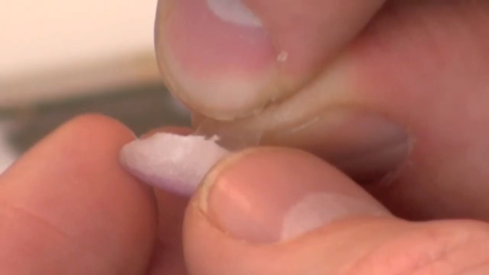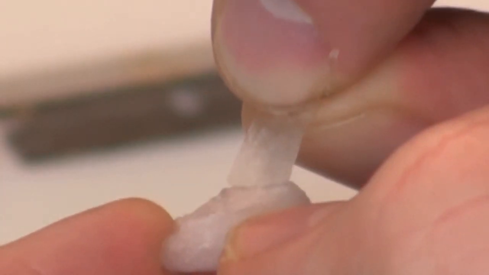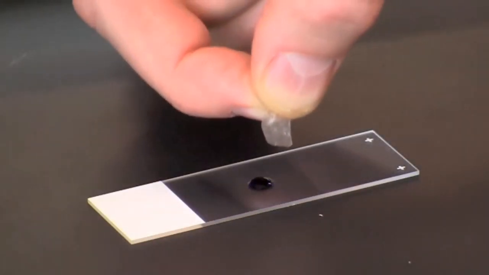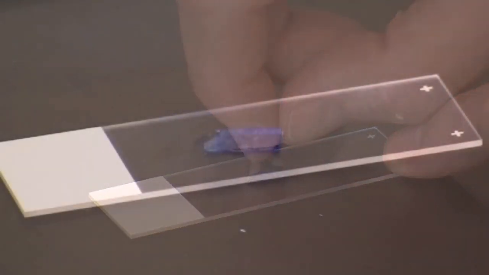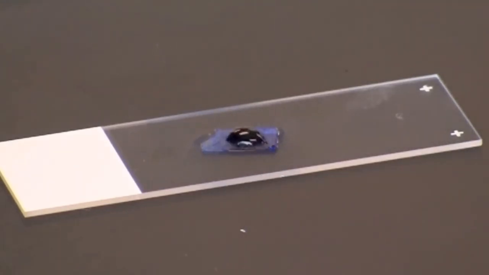Peel a piece off the inside epidermis of the onion leaf scale that is roughly 1/2 to 1 centimeter squared. Place the piece onto the drop of stain on the slide. Add another drop of Fast Blast DNA stain on top of the piece of onion.